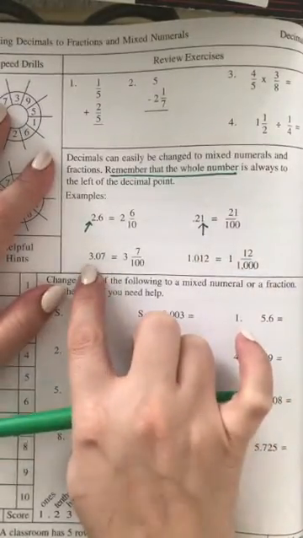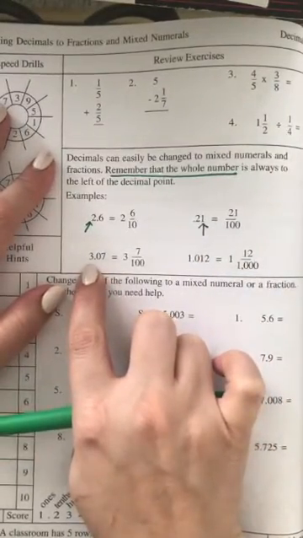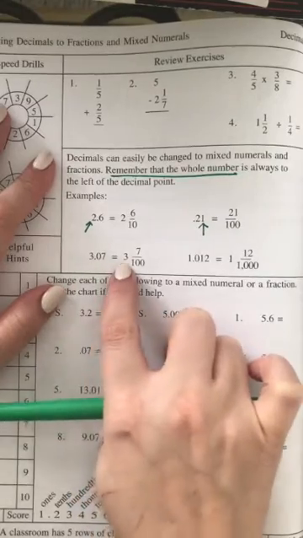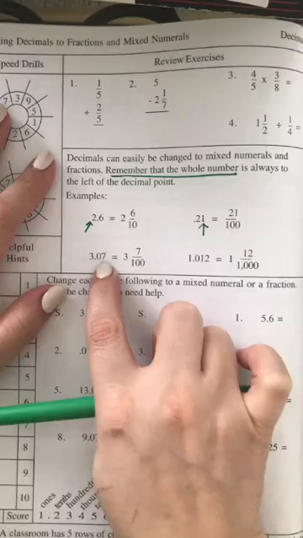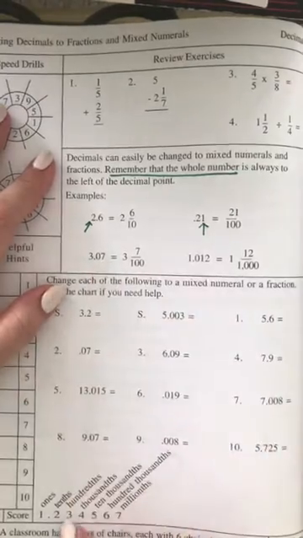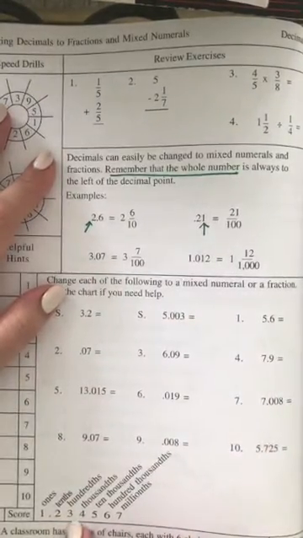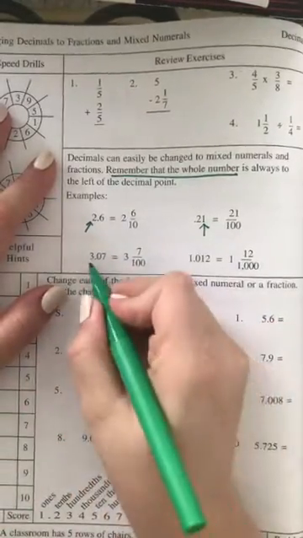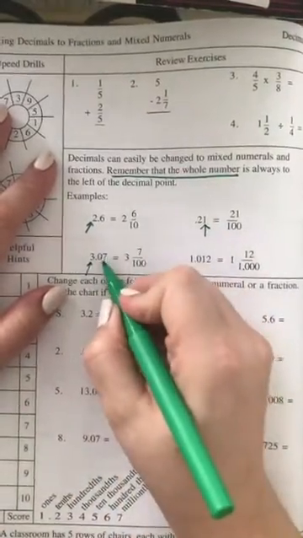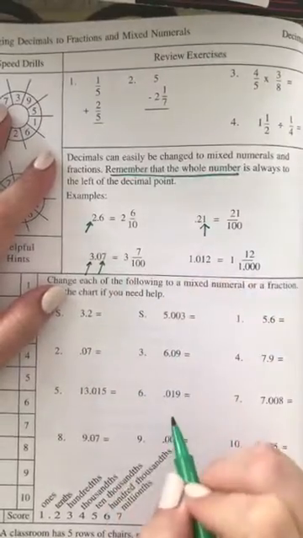Here we have a whole number to the left of the decimal. So we would have our whole number by itself. We have just a 7, but the 7 is in the hundredths place, 2 numbers after the decimal. So we would have 3, this one first, and then 7 over 100.